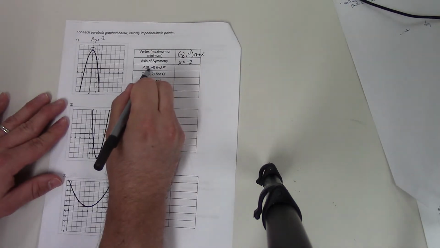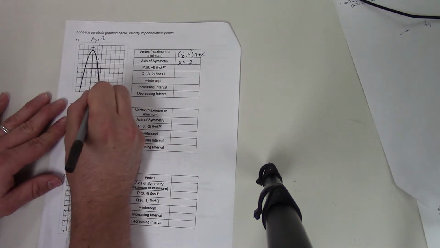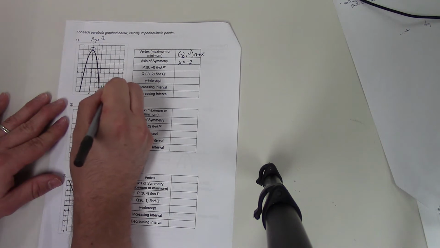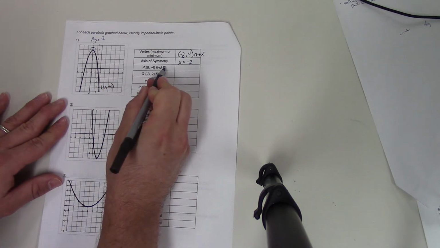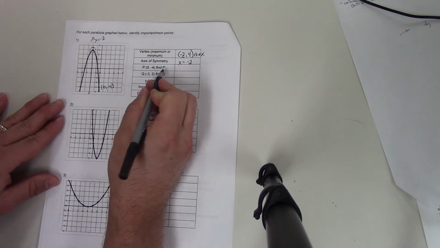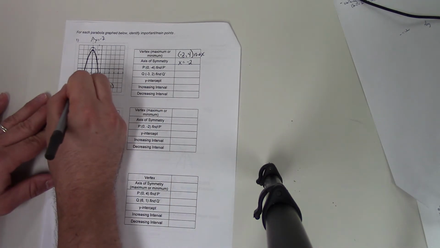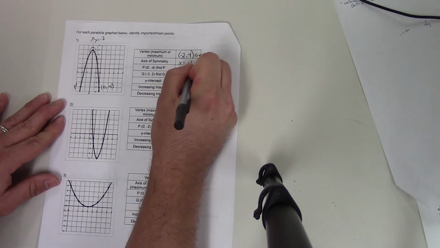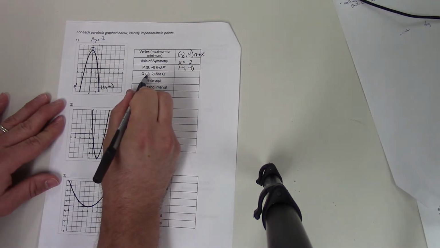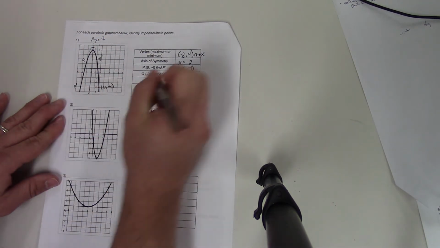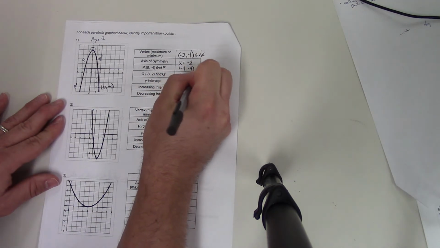Now to find these points, if point P is 0, -4, which is right here, well, P prime, this little symbol means prime, hopefully you remember that from geometry, is its reflective point. All the prime points are reflective points. So P prime is right here, which of course is -4, -4. Same thing with Q. If Q is -3, 2, then Q prime is its reflection through the axis of symmetry, which is -1, 2.